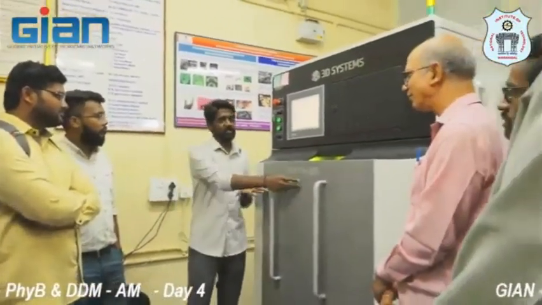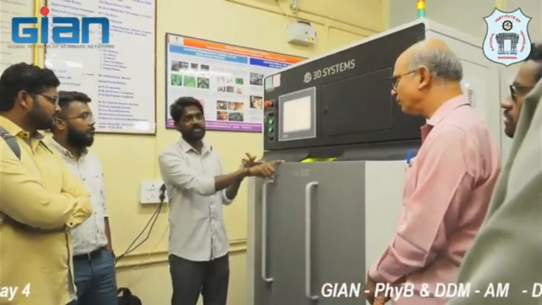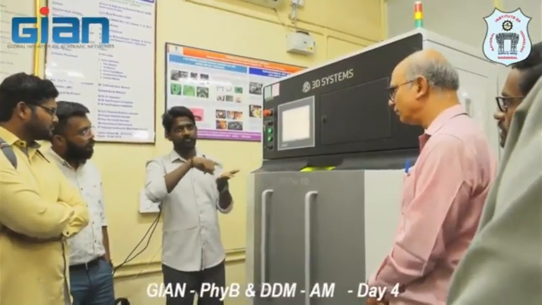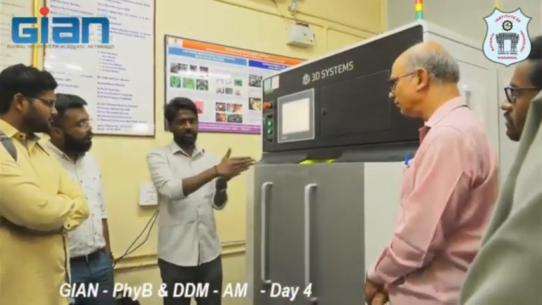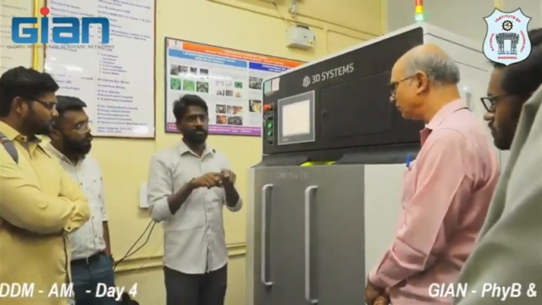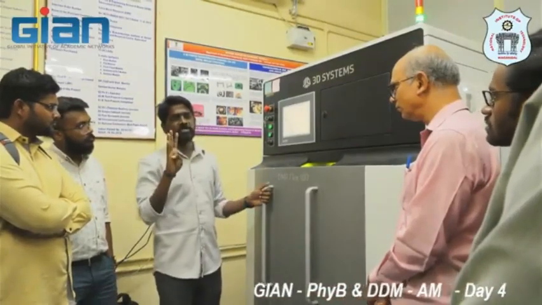Okay, here there are two pistons. One we call the supply piston, another one the sintered piston. The sintered piston is used to melt the powder, and with the help of the roller it will spread the powder. Right now I'm showing how it is going to melt here with the help of the laser power. Actually there are four main parameters.